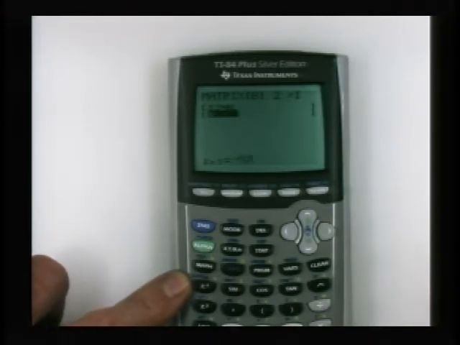Is that showing up on the screen reasonably well on the TV? Okay. So we've got that.